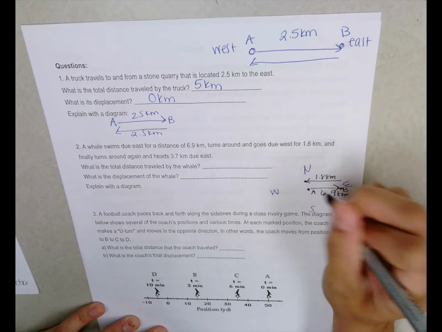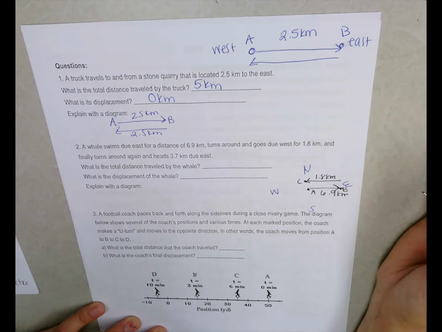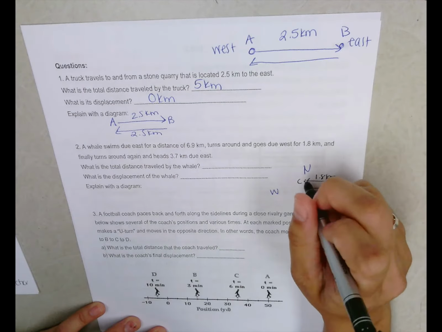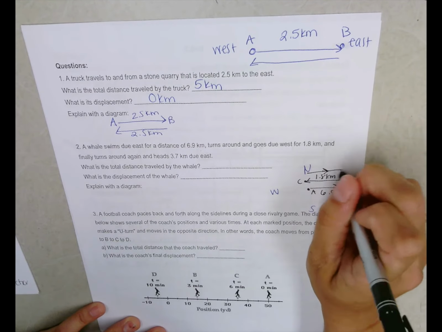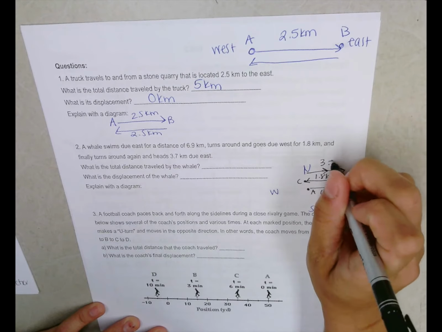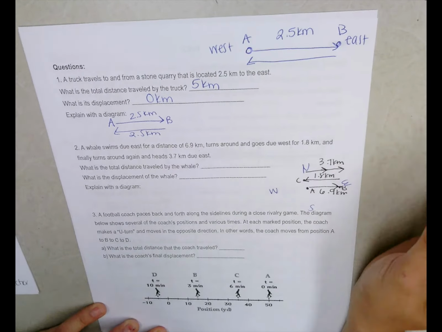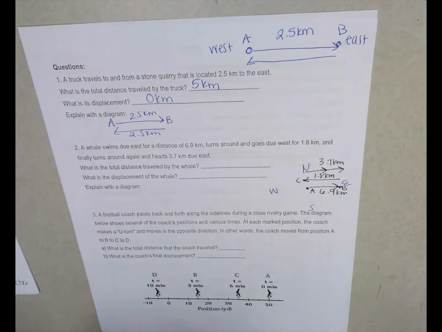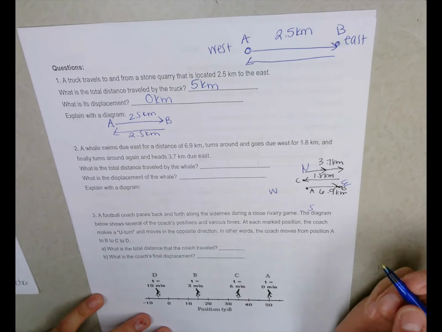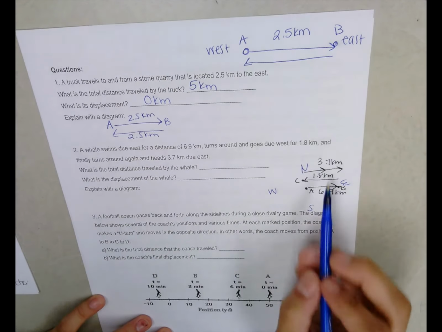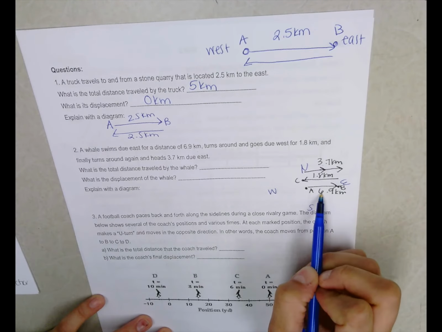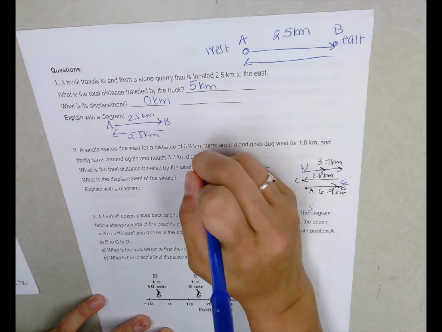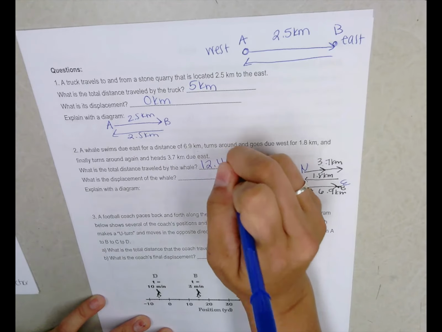Let's call this point C. Then he turns around and goes back, draw this a little longer, 3.7 kilometers. Whoa, that's a lot. So, what was the total distance traveled by the whale? So, what we would do is we have to add these together. 3.7 plus 1.8 plus 6.9. That gives us 12.4 kilometers.